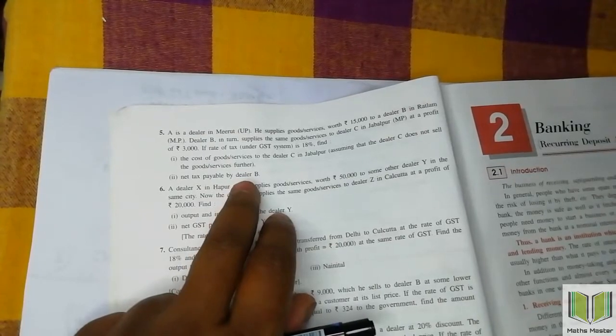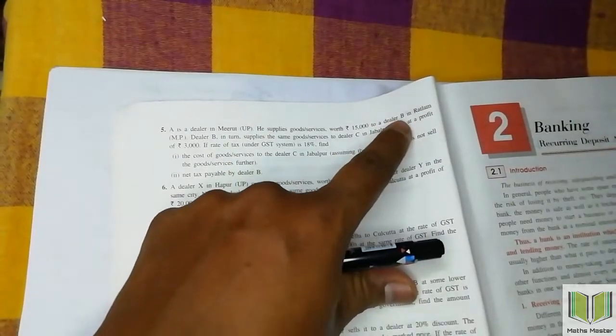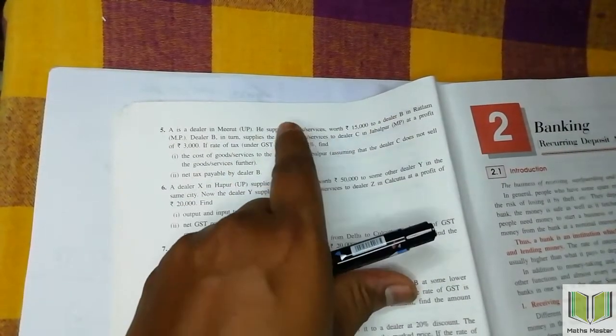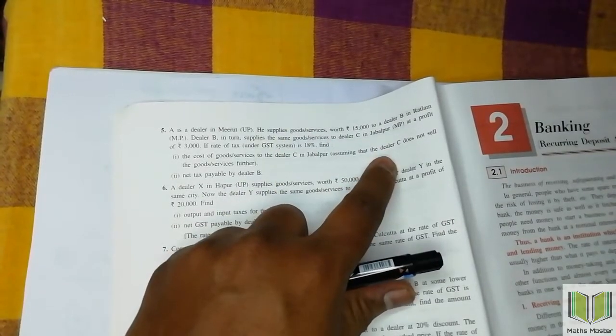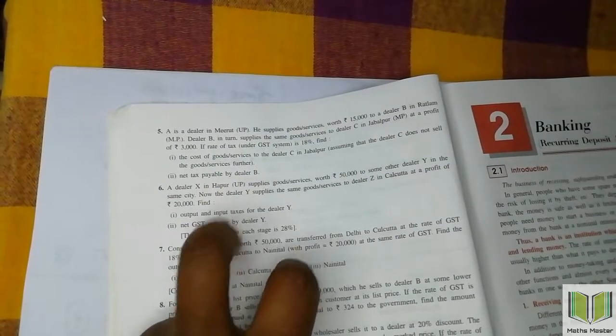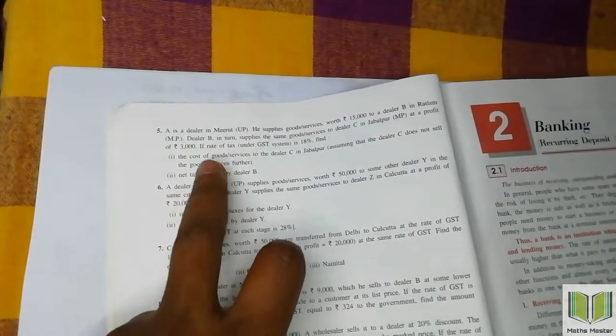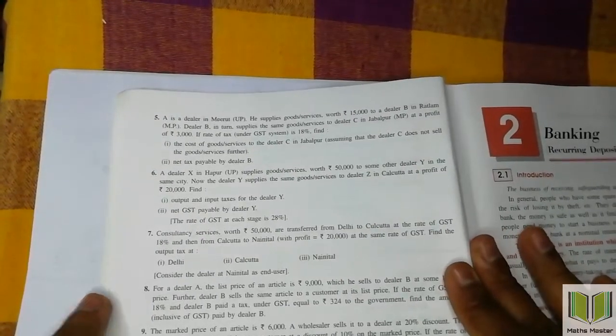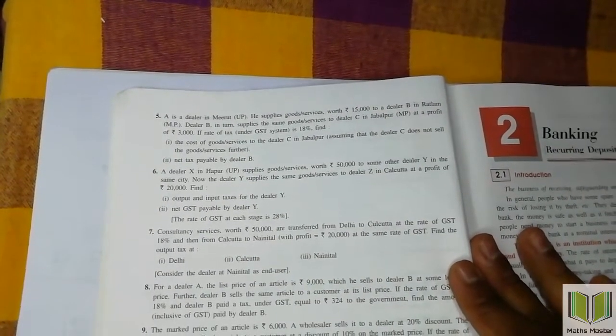Okay, net tax payable by the dealer, that can be calculated by finding out the input tax from B and output tax for B. If you find out output tax minus input tax, you'll be finding net tax payable by the dealer. Similar kind of problem is already done. Give it a try and you should be able to get the answer quicker and easier. Okay, if you don't get it, put it across comment section. I'll work it out in the next session.